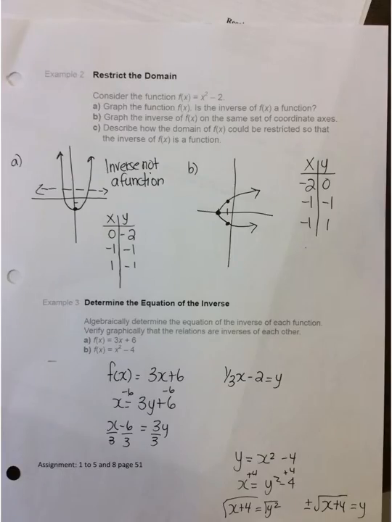Example 2 says, consider the function x squared minus 2. So I drew the picture right there. Graph the inverse. So here's the inverse. Describe how the domain could be restricted so that the inverse would be a function.